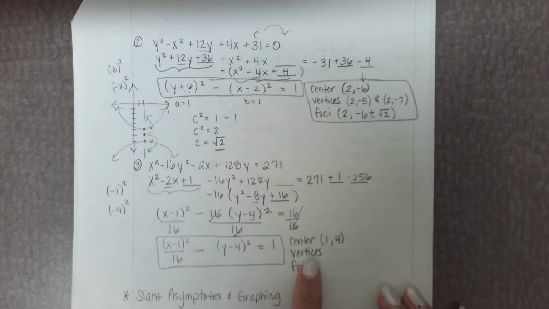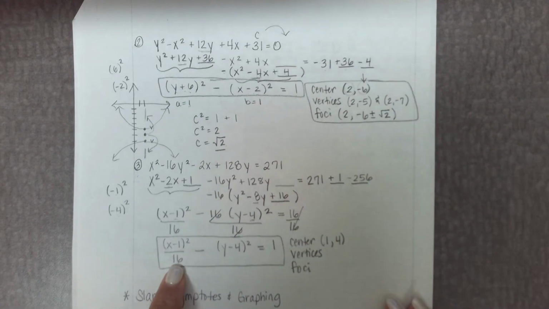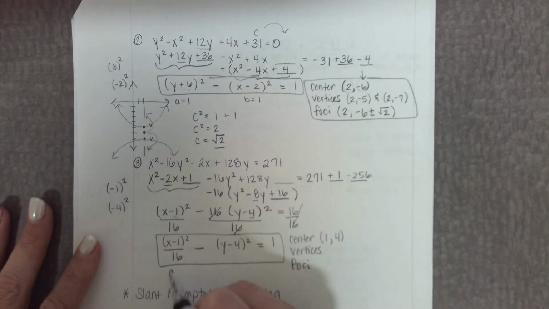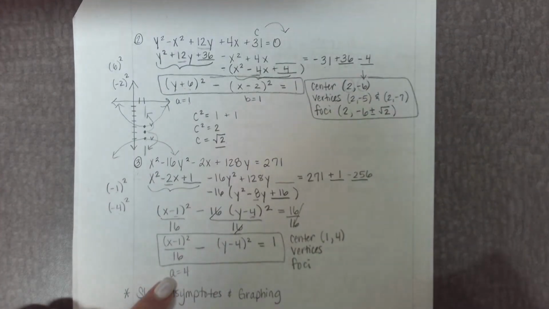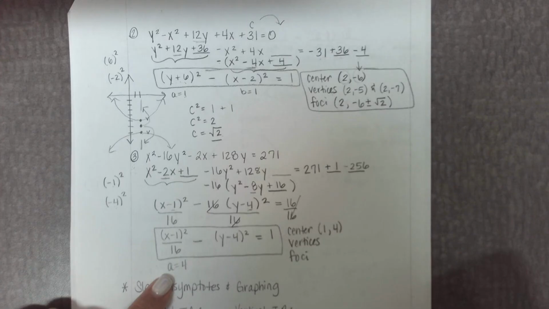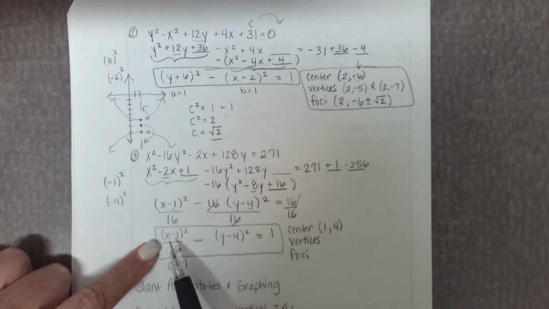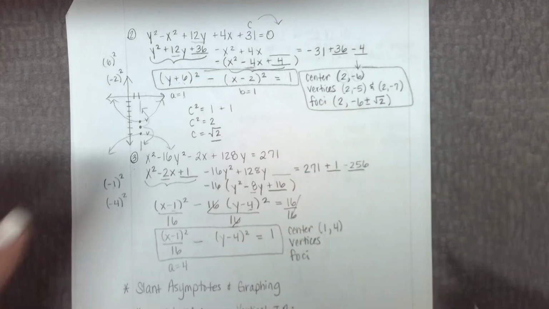Okay, for your vertices, we need our a value. A is always under the first fraction. Since it's 16, the square root of that is 4, so a is 4. So we're going to move 4 units to get to our vertices. The question is, which way do we need to move? Well, in our standard form, our x came first, so this is a horizontal transverse axis.